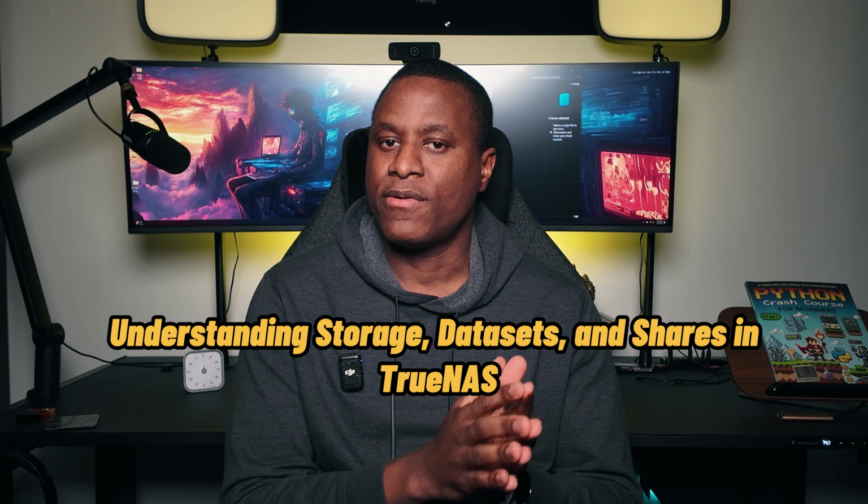Now, I also want to break down how TrueNAS looks at storage because it might be a little different from what you might be used to. It was for me. I had to do a little bit of research to get a full understanding of how TrueNAS looks at storage.